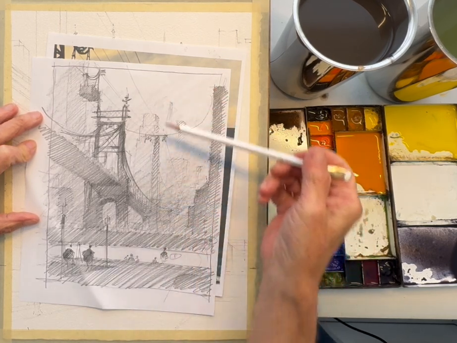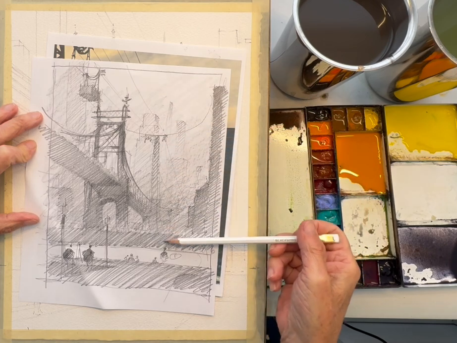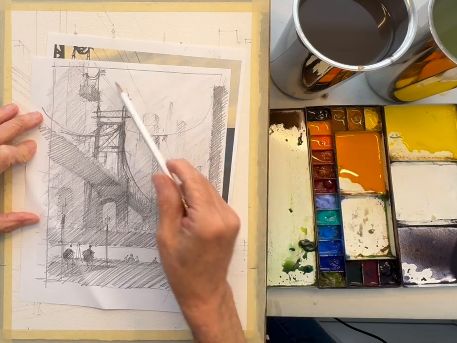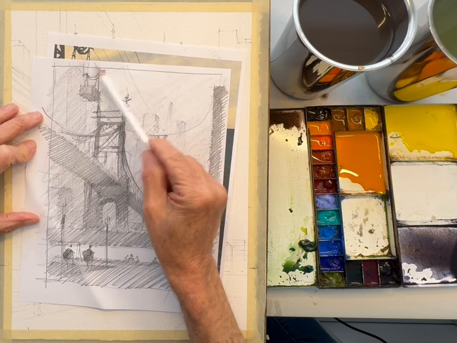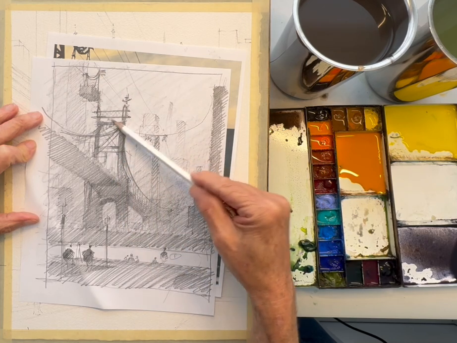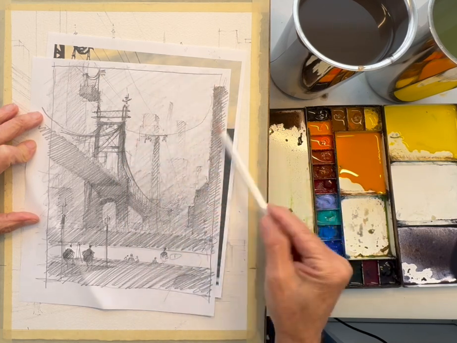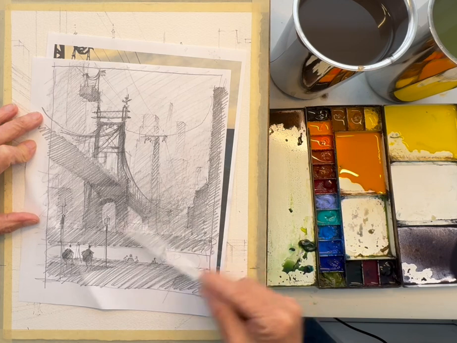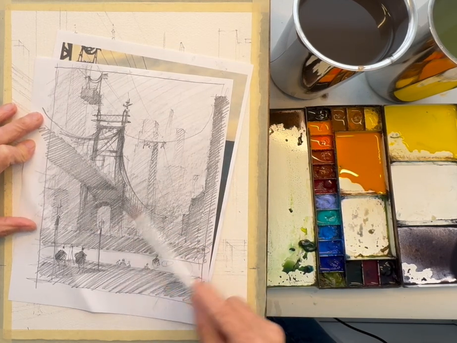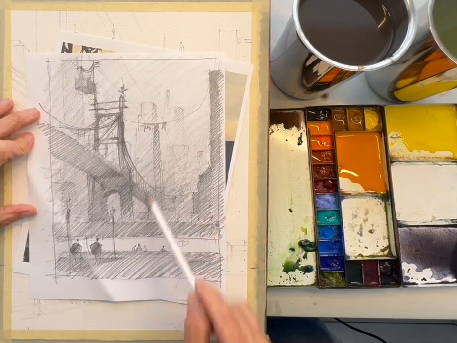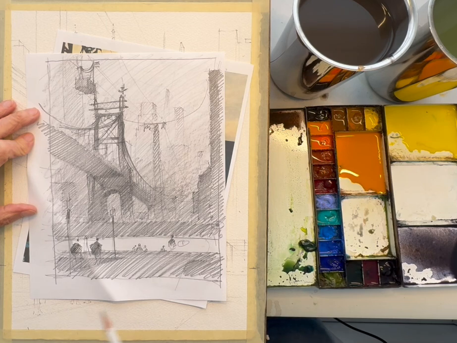So I want a progressing amount of light coming from the horizon up, so the top of the sky will be not pure white, but lighter, and then the whole painting will get darker and darker as we come down to the horizon line here.